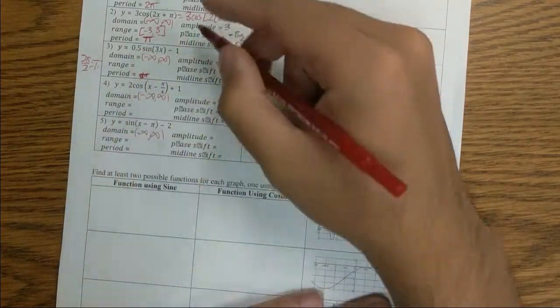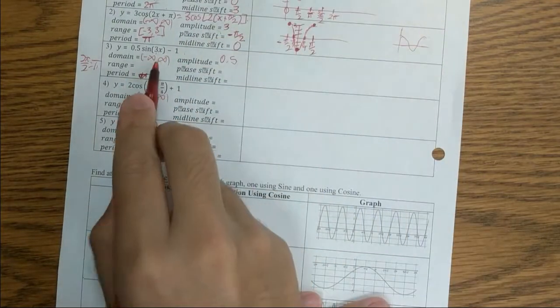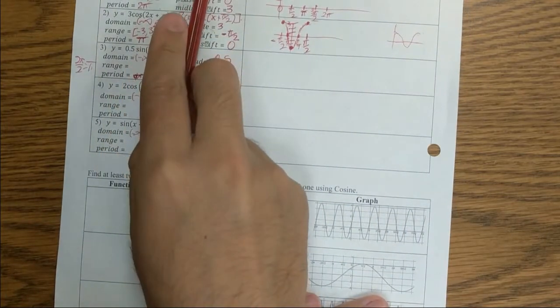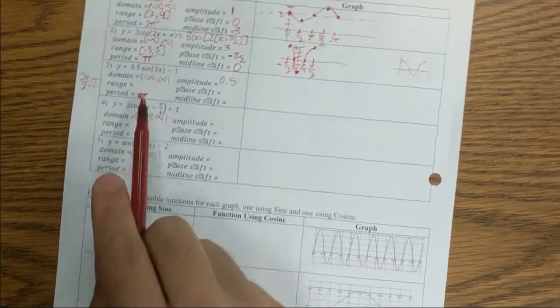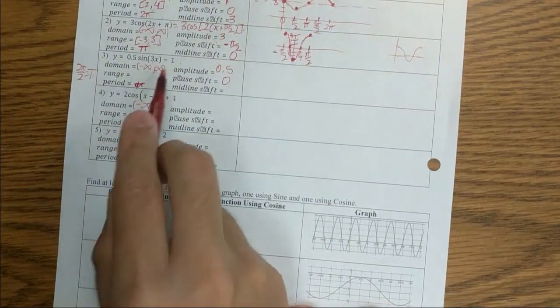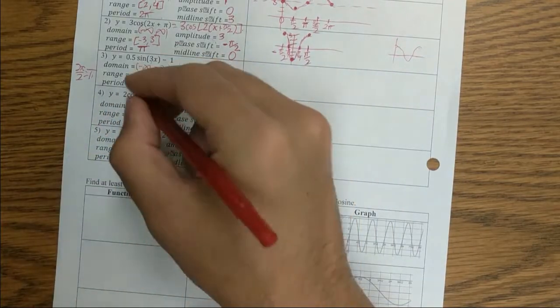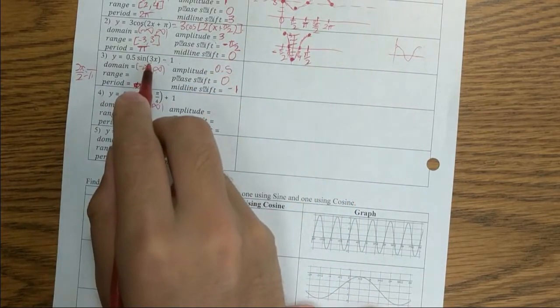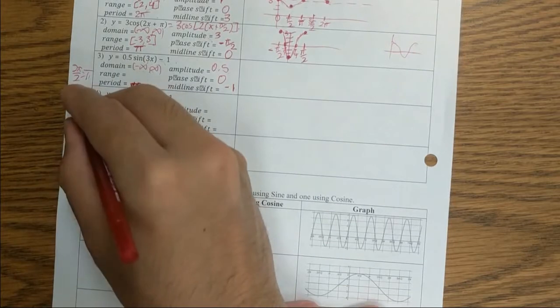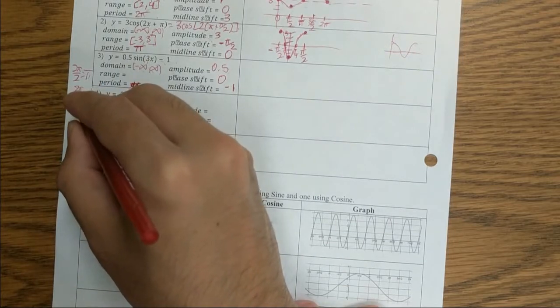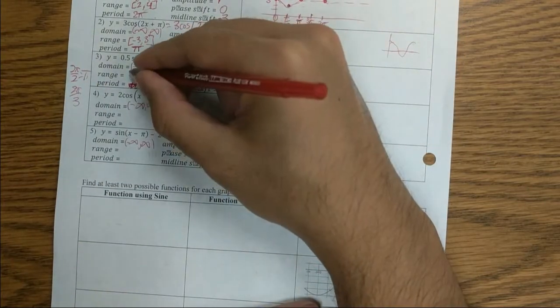Okay, so amplitude is 0.5. Phase shift, there's nothing getting subtracted from x, so h is 0. Midline shift is -1. Okay, the period, again, this was for the last problem, so the period is now 2 pi over b, which becomes 2 pi over 3.